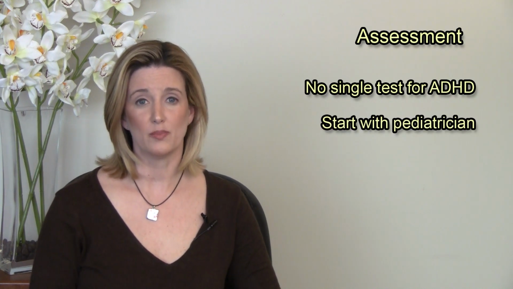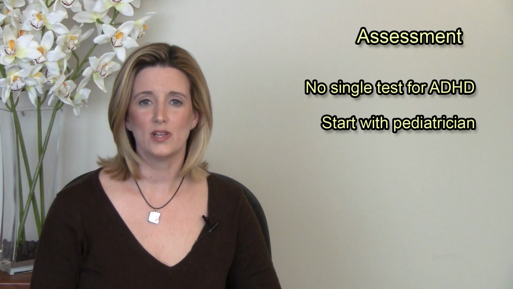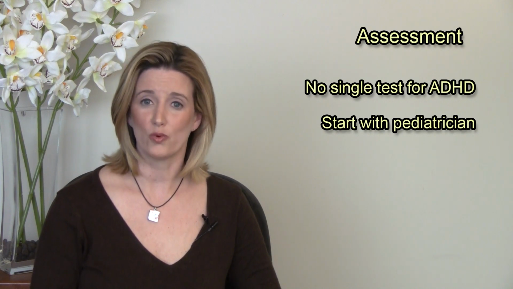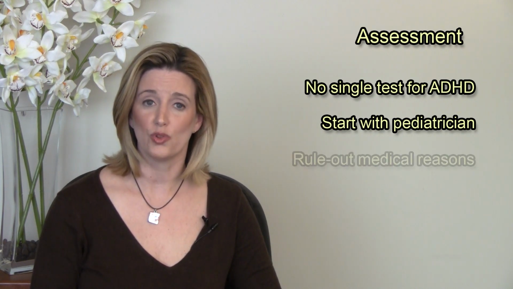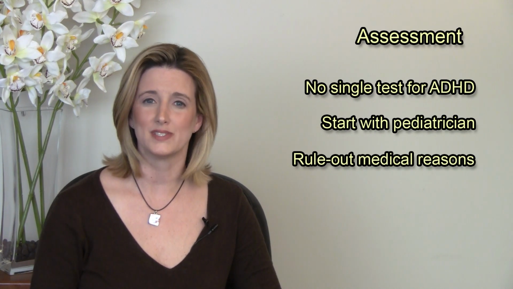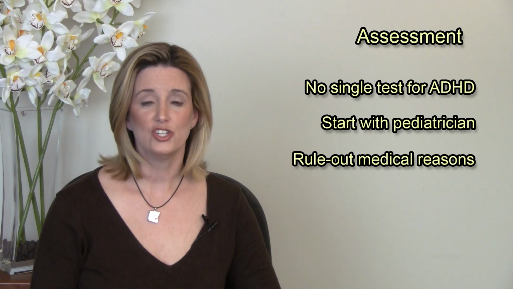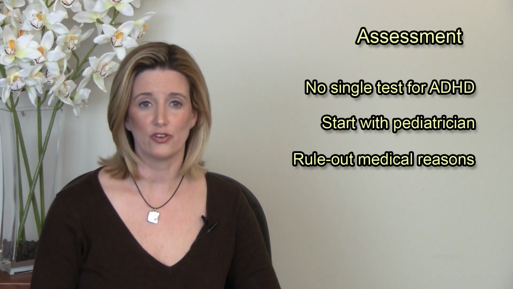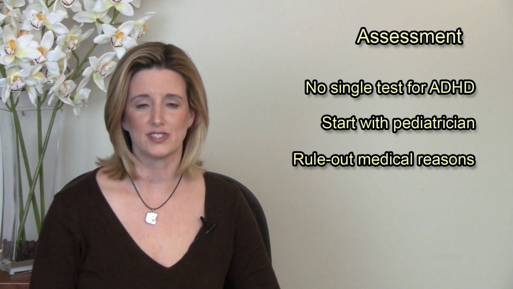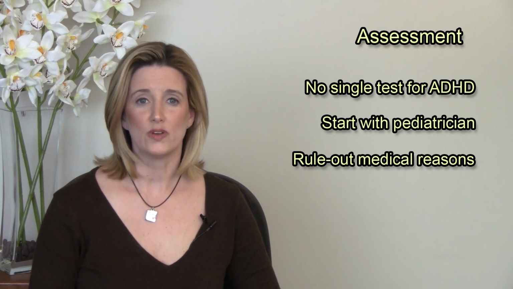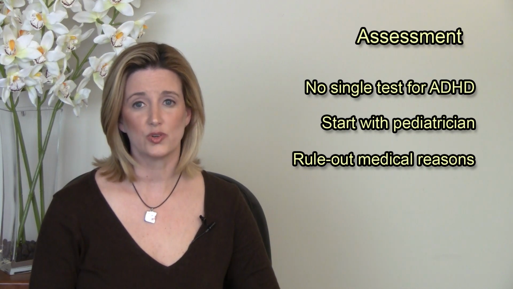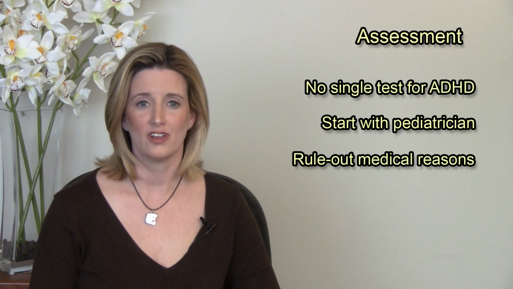Most of the time, parents usually start talking to their pediatrician about their concerns. This is a great place to start for many reasons, one of which is that it allows the doctor to rule out medical reasons for the child's symptoms. The doctor usually evaluates the child's hearing, vision, checks their ears to make sure there is no middle ear infection, and reviews neurological signs. In some children who have symptoms of inattention, pediatricians will talk to the parents about a family history of seizures to rule out a certain type of seizure that can cause inattention.